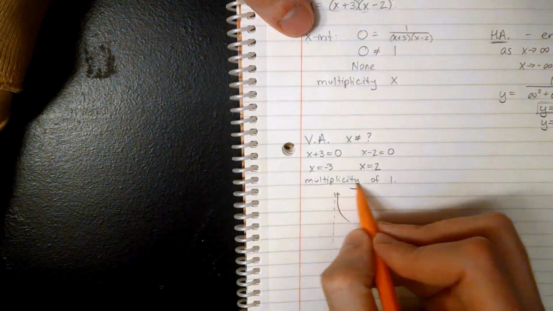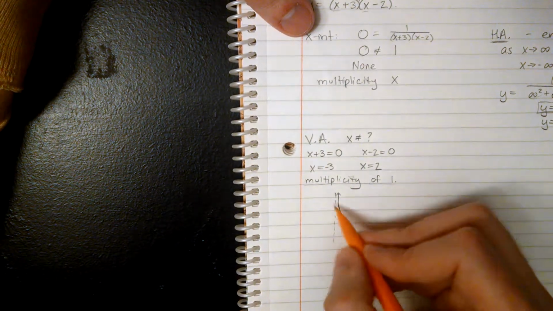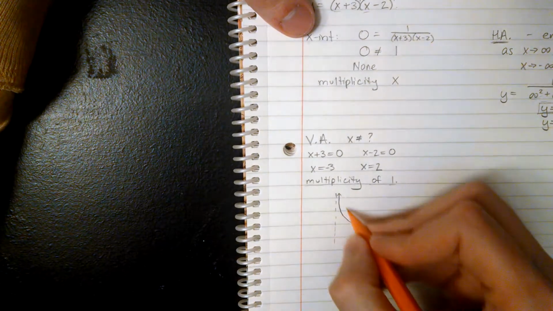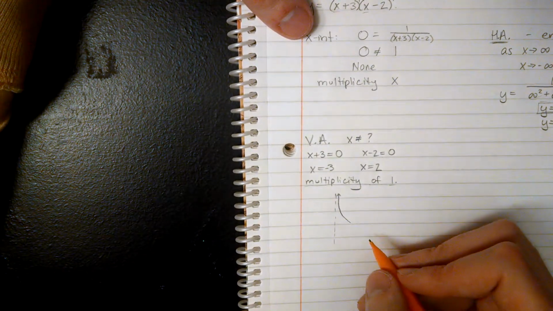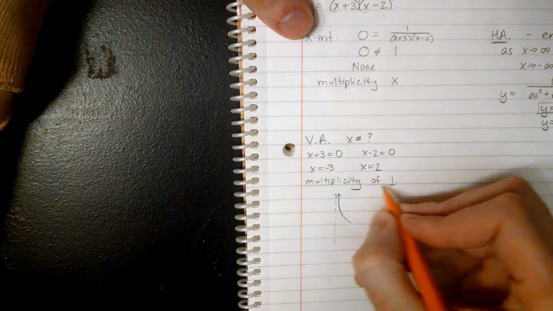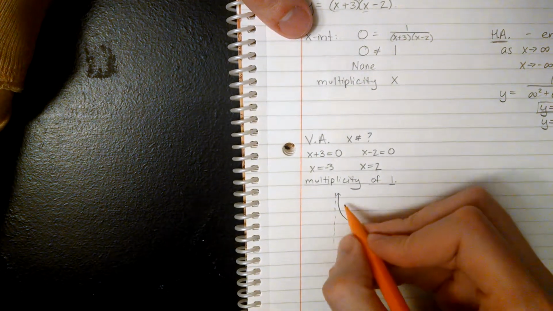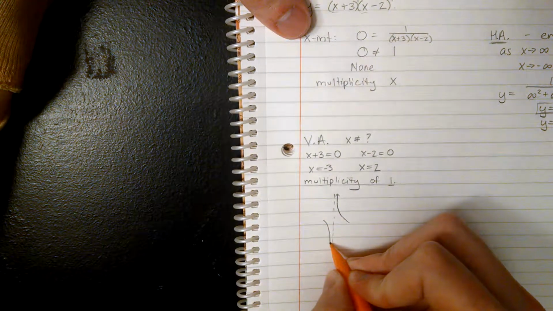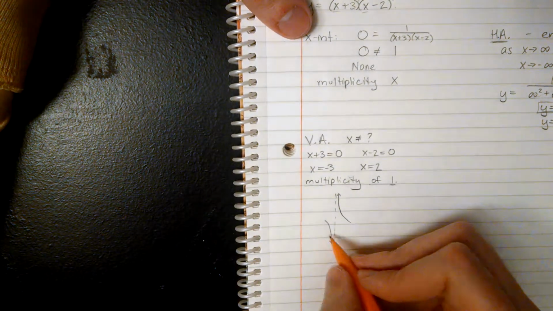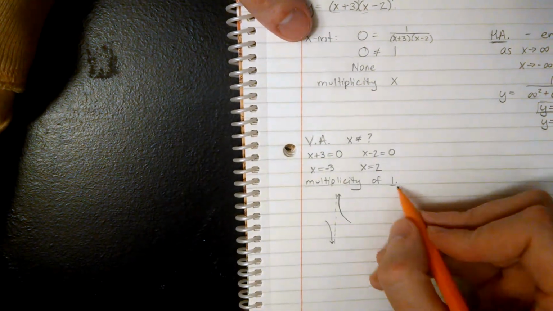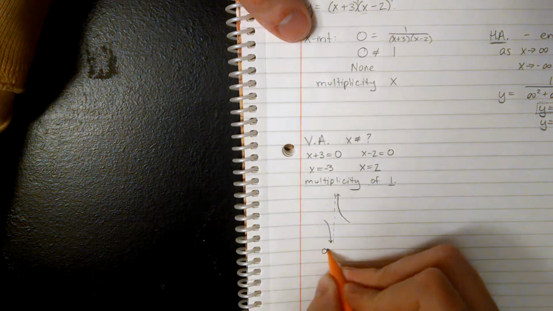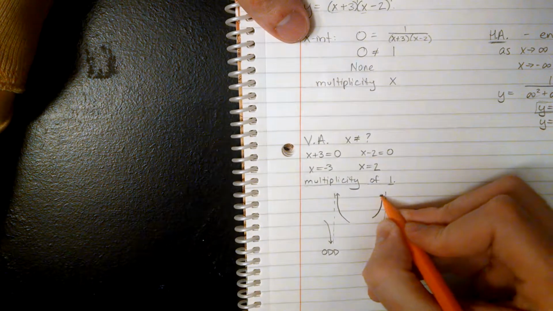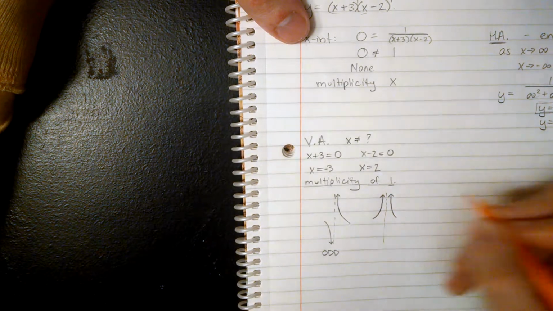We look at the multiplicity as a quick way of figuring out what's going to happen around that asymptote. If the multiplicity is odd, then the graph is going to be approaching opposite infinities around the asymptote. In this case, both of our multiplicities are 1, both of them are odd, so the graph is going to approach positive infinity on one side, and negative infinity on the other side. It'll look something like this, roughly. Now, if they were even multiplicities instead, write down this is odd, if it was even, then the graph would want to approach the same infinity on either side.